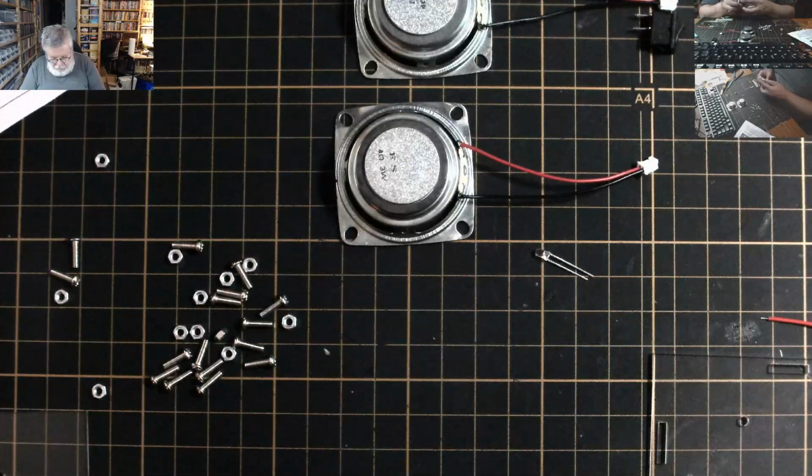Does that go through here? Yeah, it does. Probably the other way around. There we go. Like this.